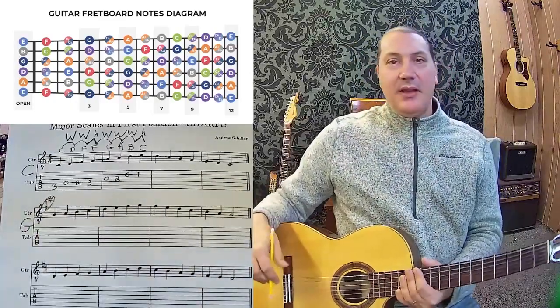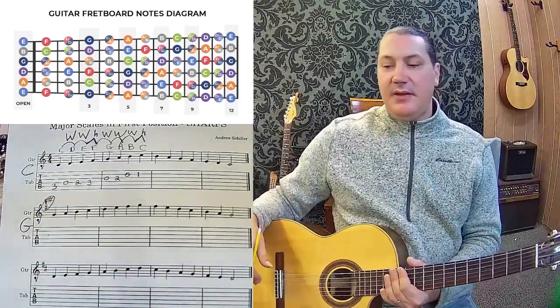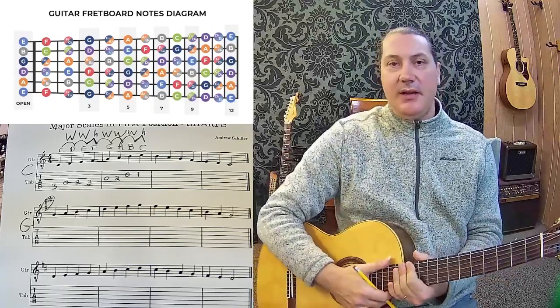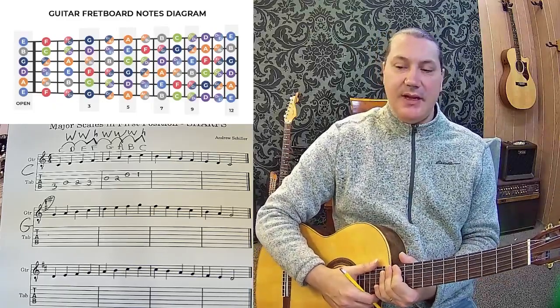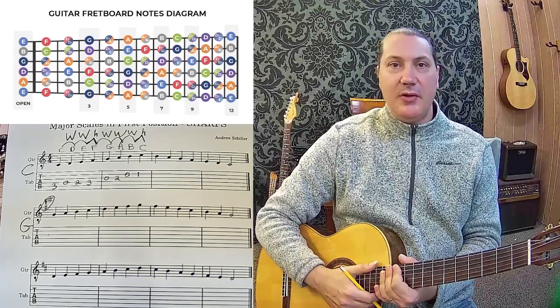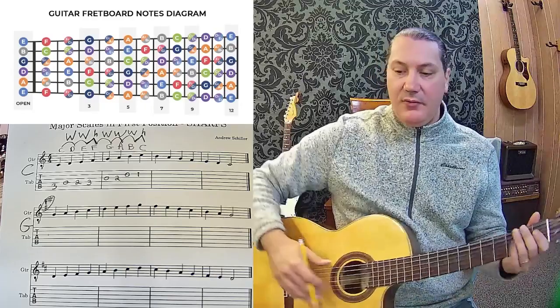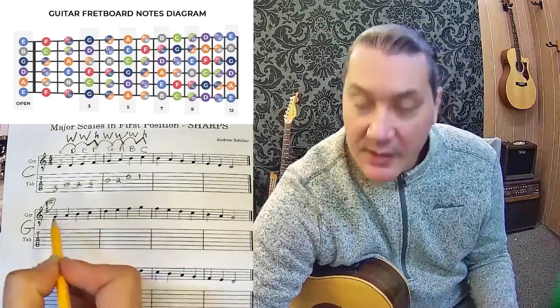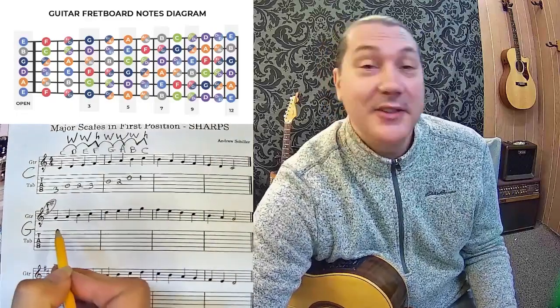Okay, does that mean we're in the key of F sharp? No, it just means that this key has an F sharp in it. So anytime you might encounter an F, you would play F sharp instead. Is that important? Well, it'll come into play more later, but let's just move on and figure out what are the notes in the key of G. Here we go. I'll tell you what, I'll give you the first one. It's G.